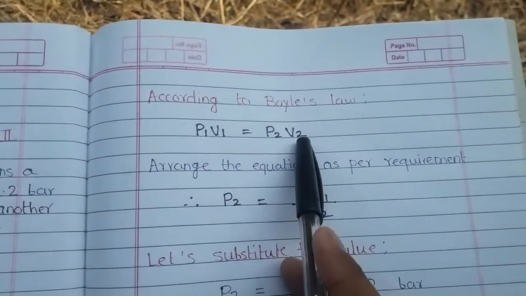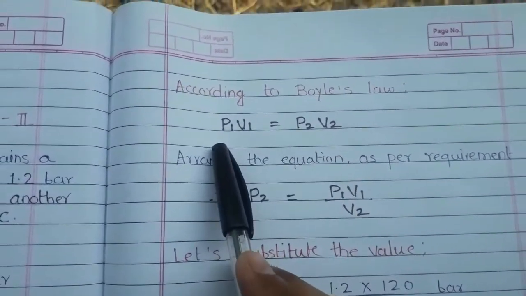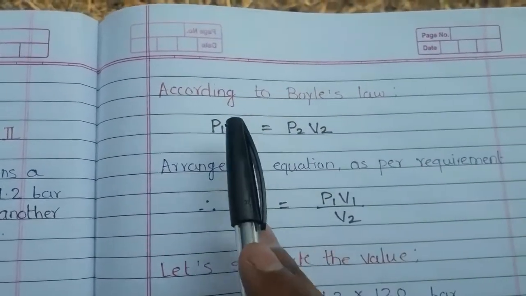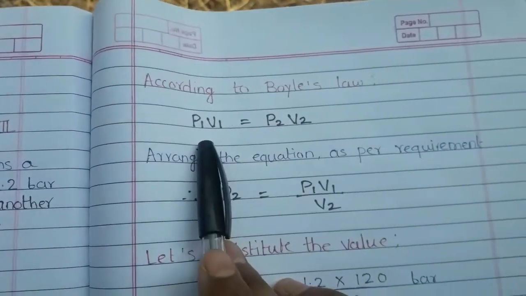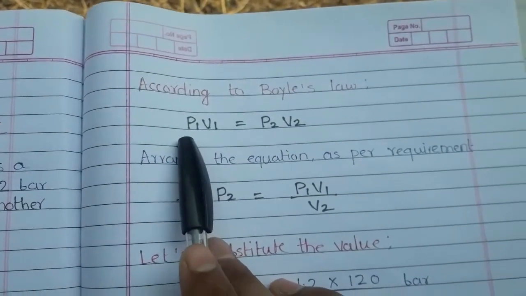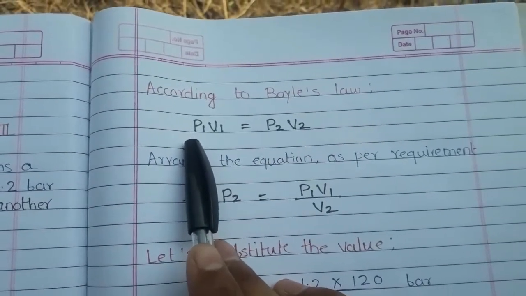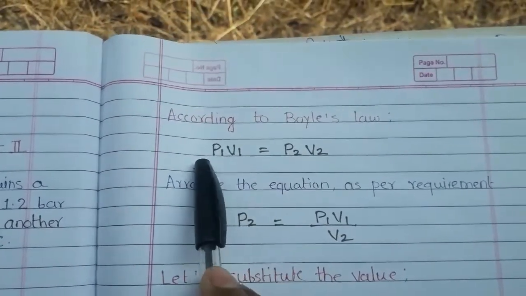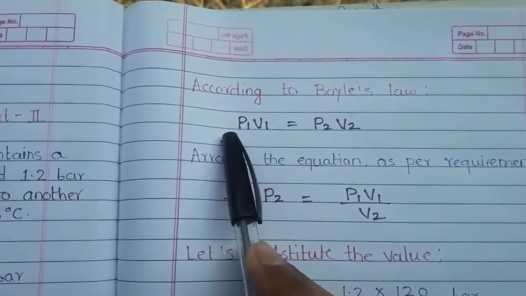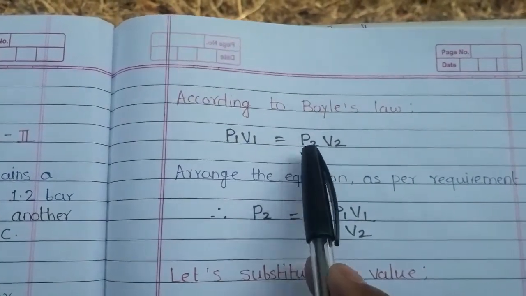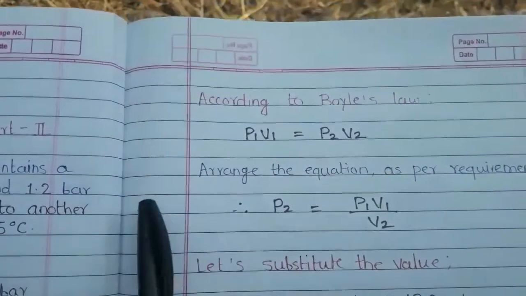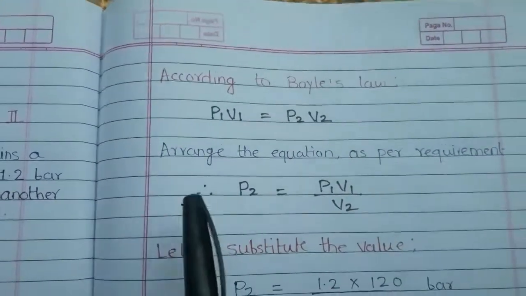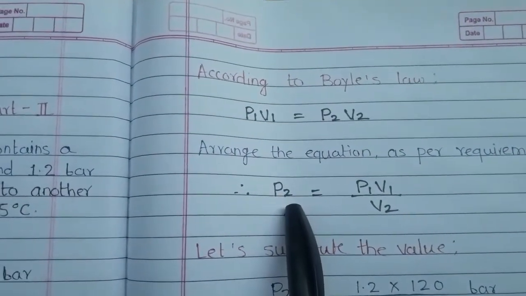So according to Boyle's law, mathematically, Boyle's law says at constant temperature, which I have not shown here, pressure is inversely proportional to volume. So here we can write the mathematical expression, which is P1V1 equals P2V2, for solving this question. After arranging the equation as per the requirement, we have to find out the second pressure.